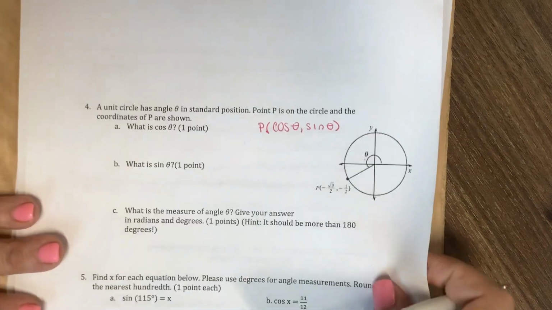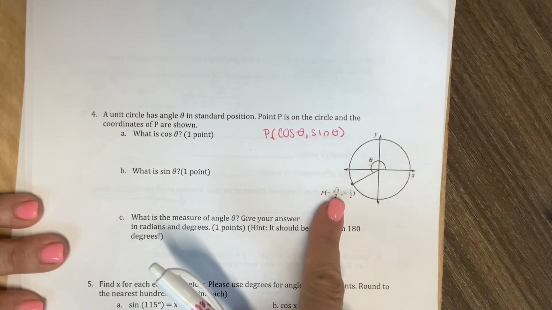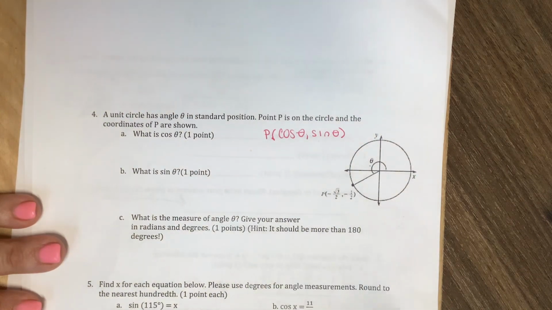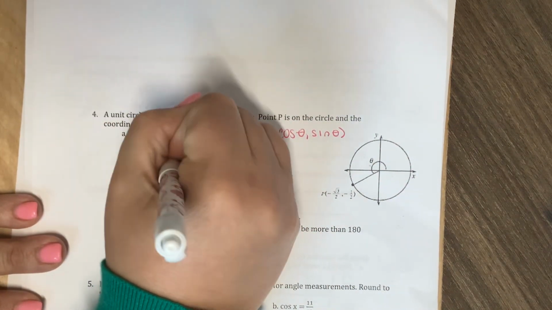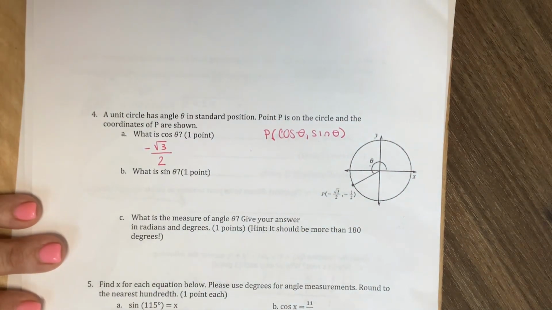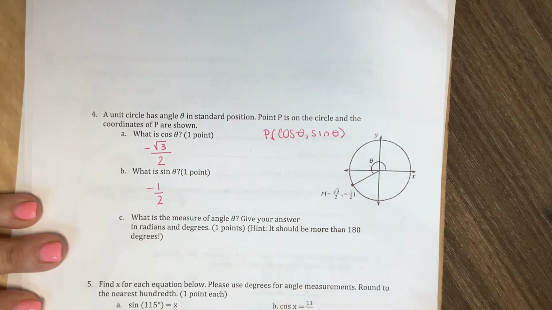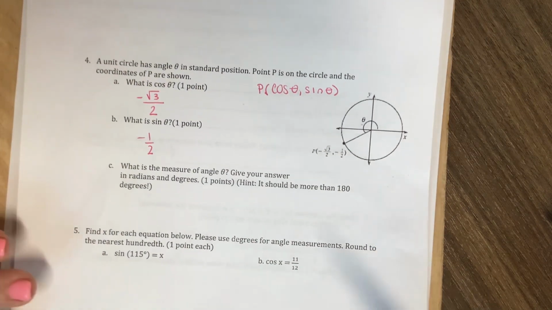Guys, these are not trick questions. What is the cosine of theta? You're literally just looking for your x value. That's it. I need my glasses, but it's negative square root of 3 over 2. Done. What's my sine? Negative 1/2. Okay?